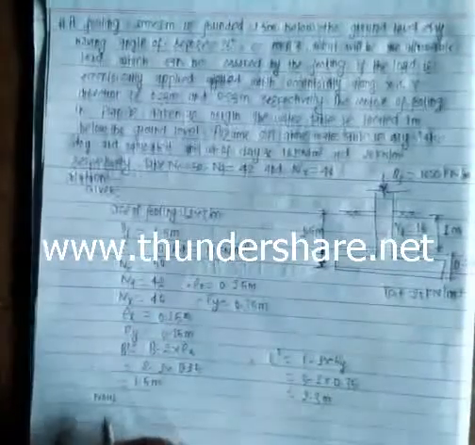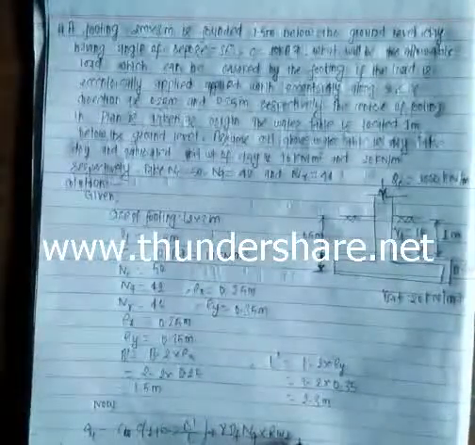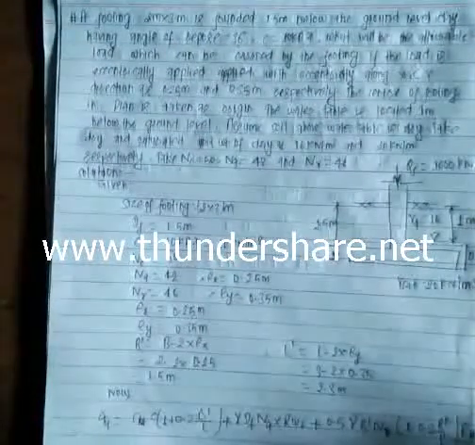Now for the rectangular footing, to calculate the ultimate bearing capacity, we have c Nc times (1 plus 0.2 B by L), plus gamma Df Nq times Rw1, plus 0.5 gamma B' N gamma times (1 minus 0.2 change in width upon change in length) times Rw2, that is the water reduction factor.